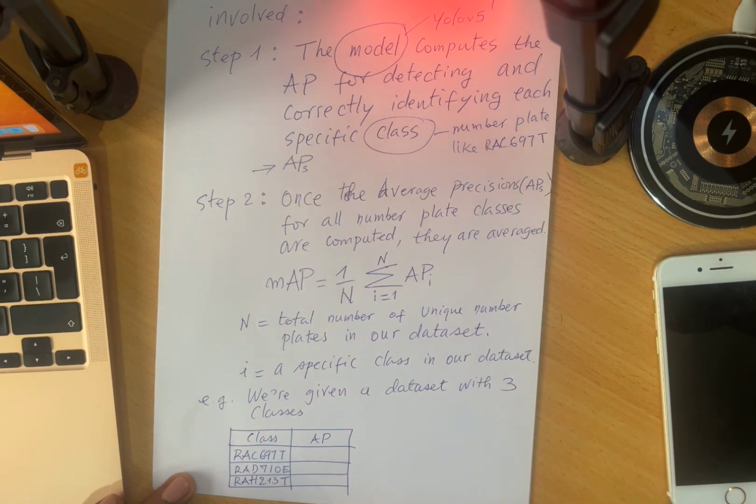For the first class, AP is 0.95, another class is 0.85, and another class is 0.80. From these values, we can calculate mAP as follows.